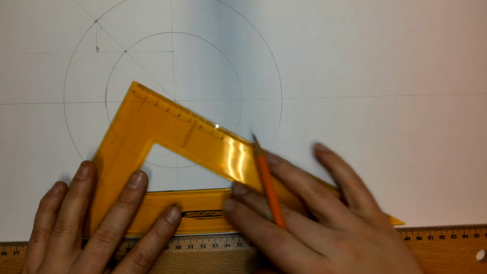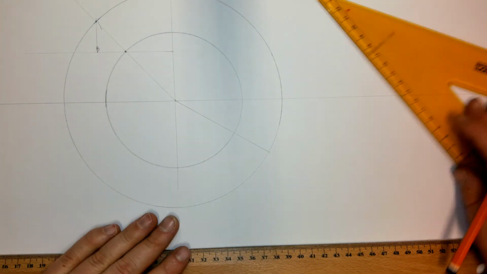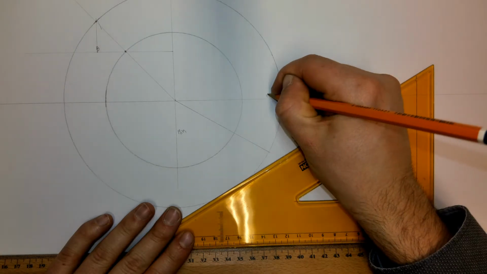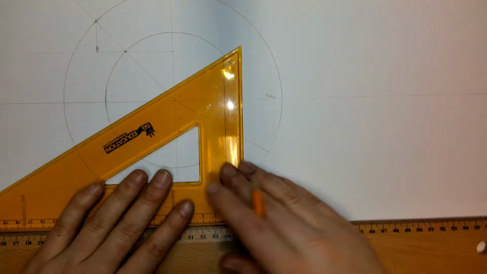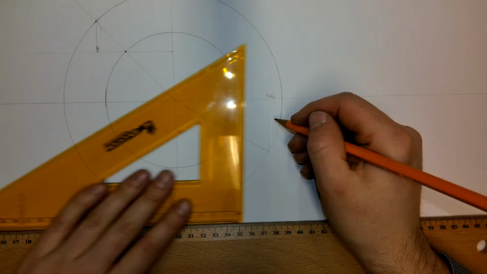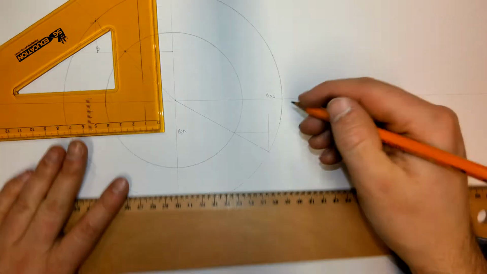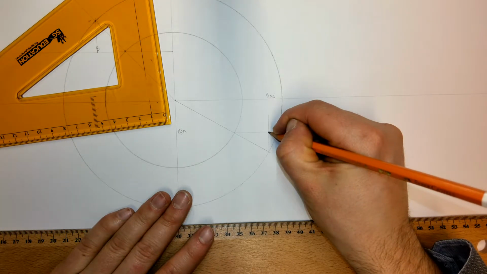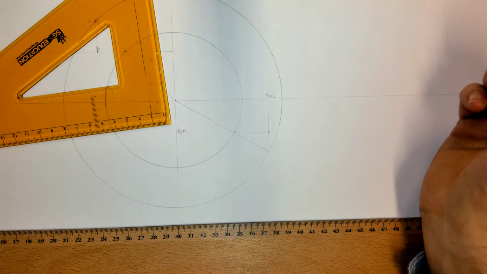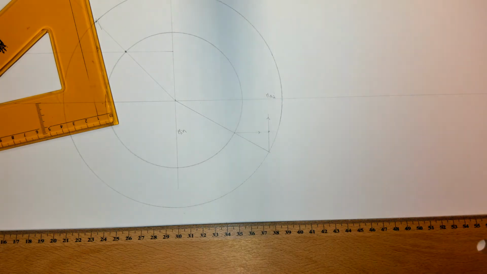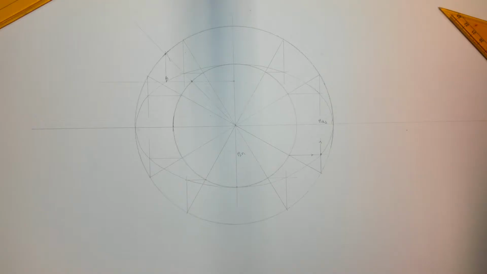So where the division line hits the major circle, go parallel to the minor axis towards the middle. Where the division line hits the minor circle, aka the small circle, go parallel to the major axis away from the minor axis. And that's a point on the ellipse. Now I'm going to repeat that concept all the way around. So I'll pause the video and do that. So I've got the ellipse drawn in.